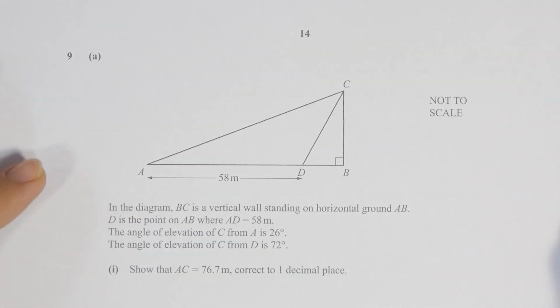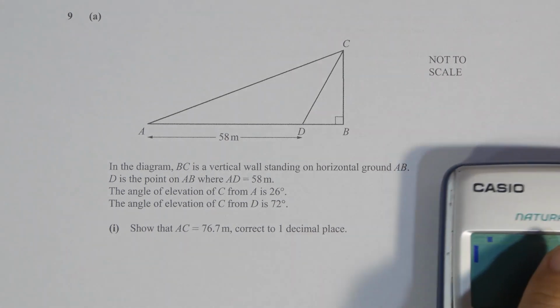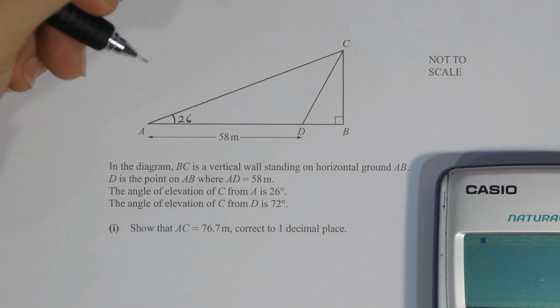Question 9a. Okay, for this part, I use the sine rule to run the calculation. I first fill up all the angles that I can find.